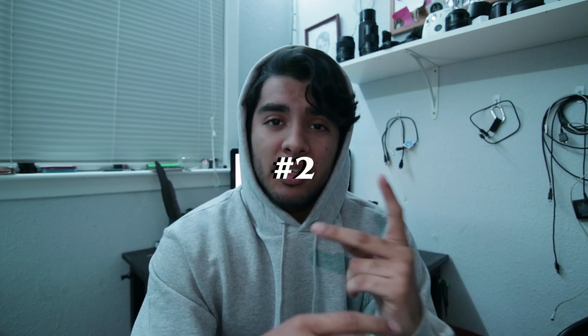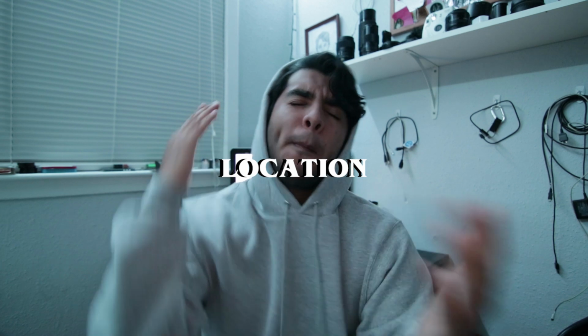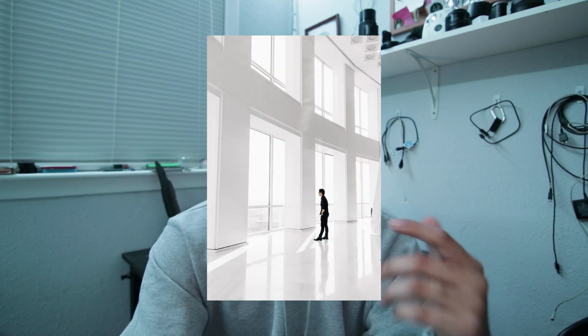But that brings me to my second point, location. Location is very important when you're trying to do this edit. You gotta focus a lot on the architecture that you're surrounded by. If it's a location that has a bunch of red brick walls, it's gonna be very hard to edit. But if you have a location that has a bunch of nice white architecture, nice white walls, all these nice shapes, I don't know that much about architecture, but then you're good. It's gonna be an easy edit. But besides that, let's get into the edit now.